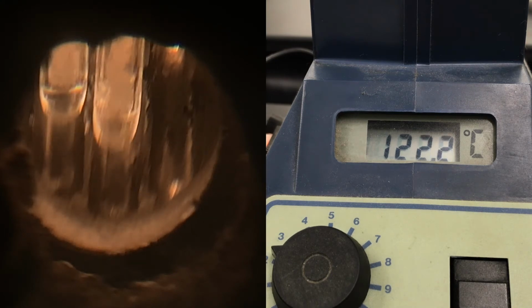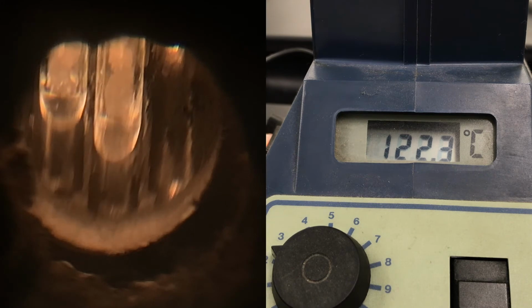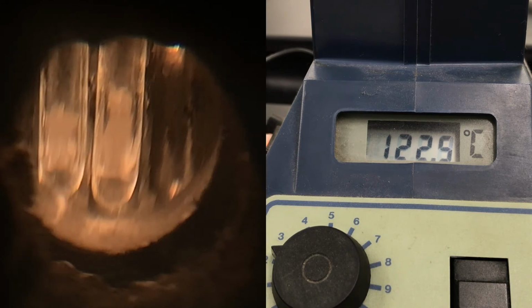The photo is not the best here, but we'll do our best for this virtual lab.